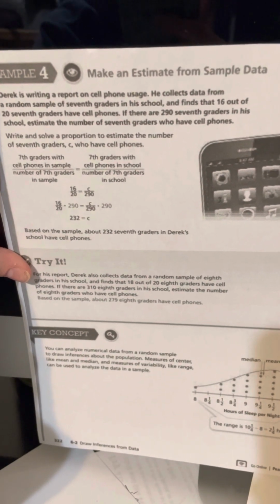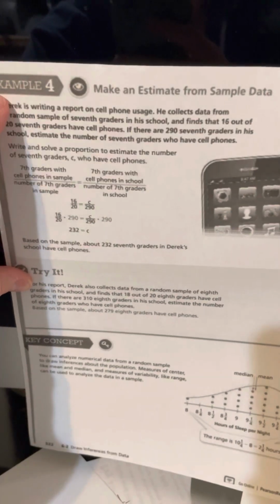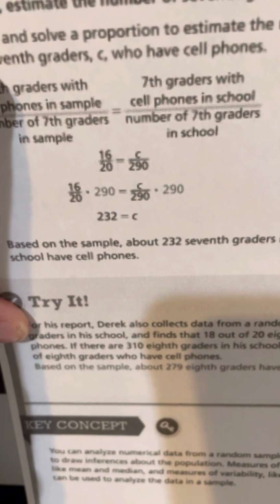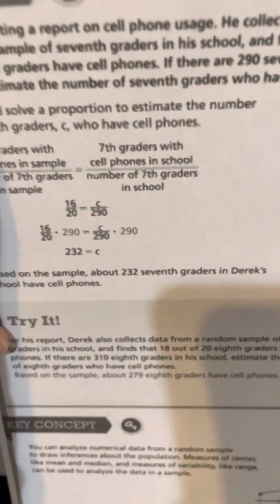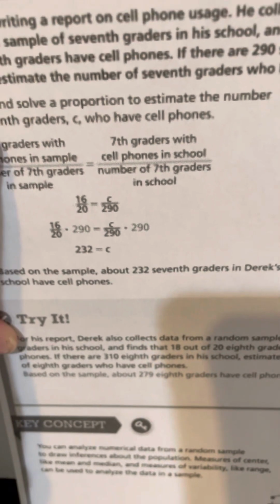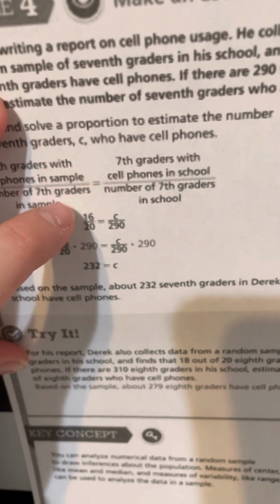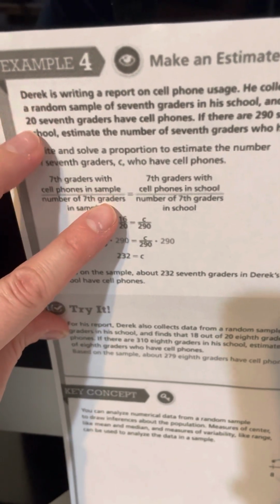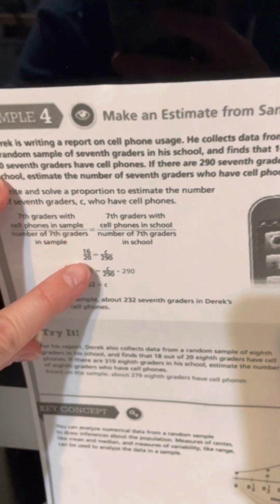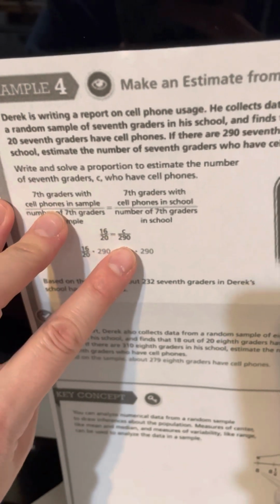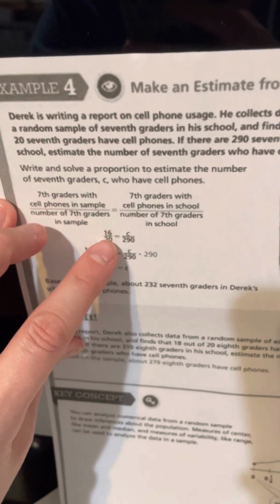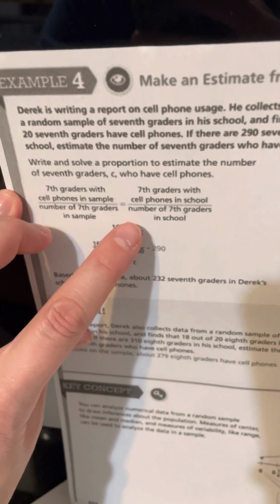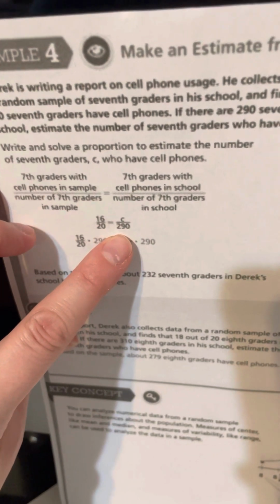So you just have to write a proportion. Right now you have 16 out of 20. That's your first proportion, 16 out of 20. And then you're saying if there's 290, how many will have cell phones? So here's your proportion. First in the given is 16 out of 20. Then the next question is if there's 290, how many will have cell phones? The top one is cell phones. The bottom one is total students.